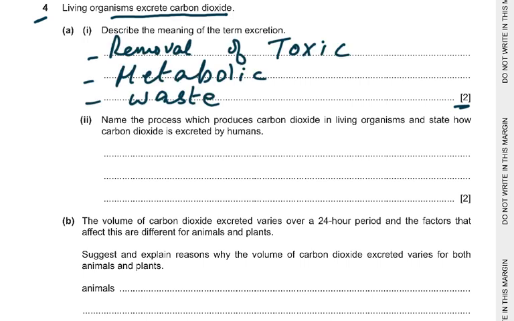So, removal of toxic material or removal of waste products or removal of substance made by the body or removal of substance made by the process of metabolism. Now coming to part 2, name the process which produces carbon dioxide in living organisms and state how carbon dioxide is excreted by humans. So basically it is produced by respiration. So if you wrote respiration, you got a mark for that.